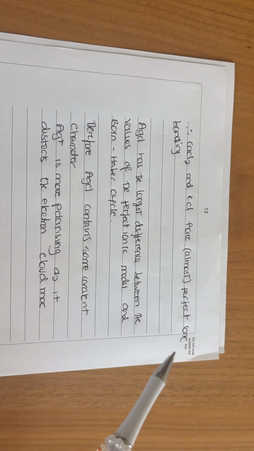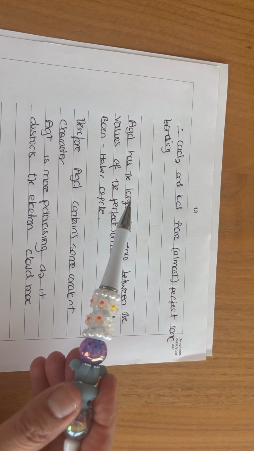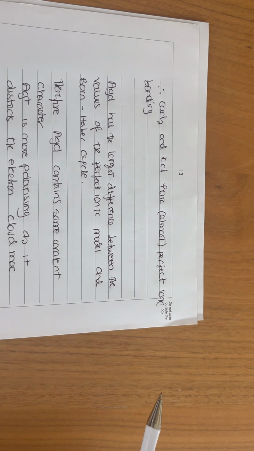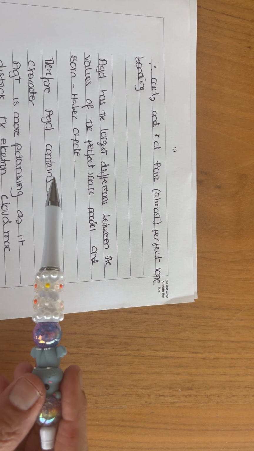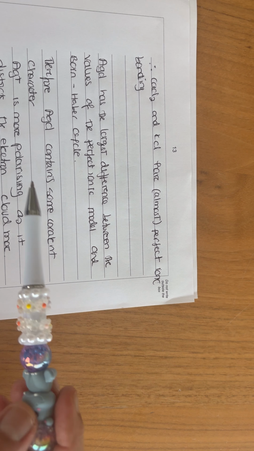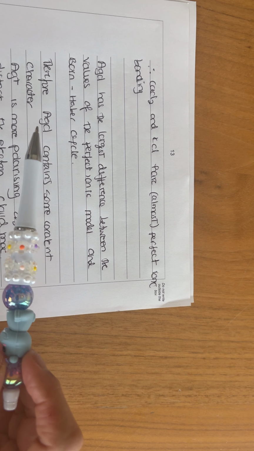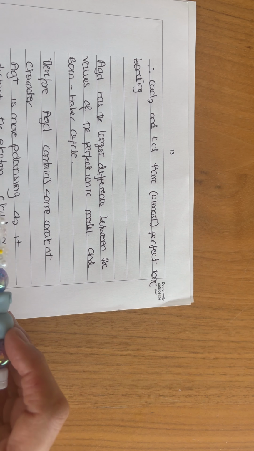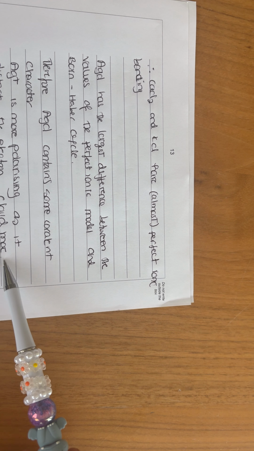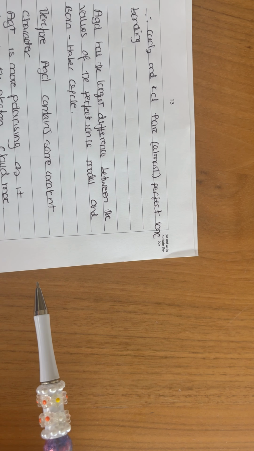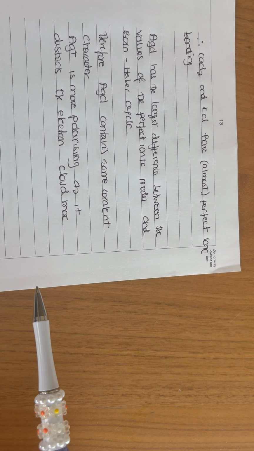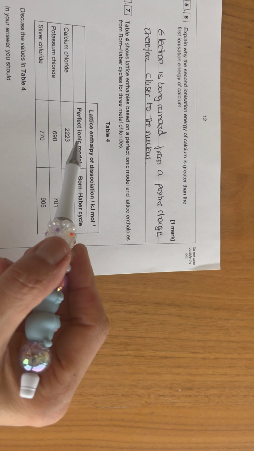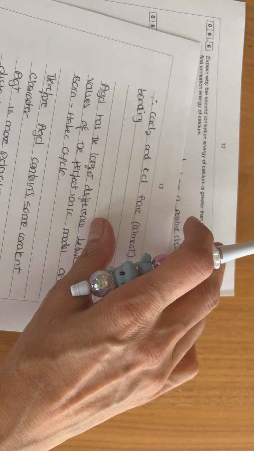So silver chloride has the largest difference between the values of the perfect ionic model and the Born-Haber cycle. So you're just saying that's the largest difference. Therefore, silver chloride contains some covalent character. Silver plus ion is more polarizing, as it distorts the electron cloud more. So that's why it has more covalent character. Okay, I hope it makes sense. So you're just comparing everything between them to get the 6 marks.